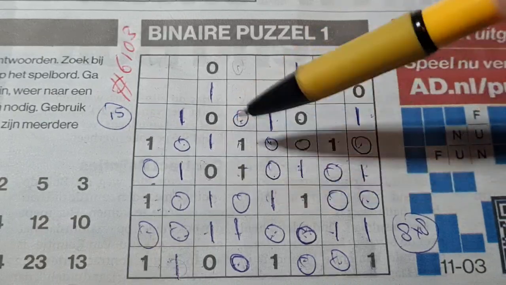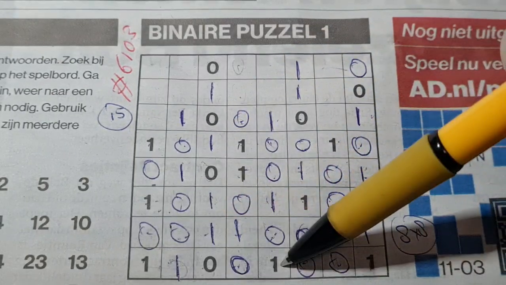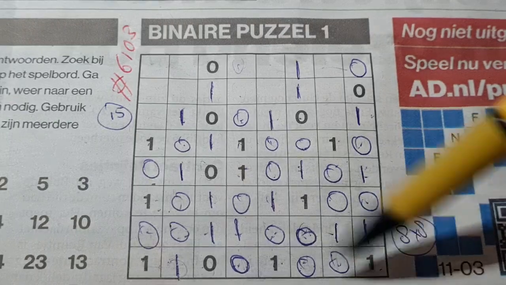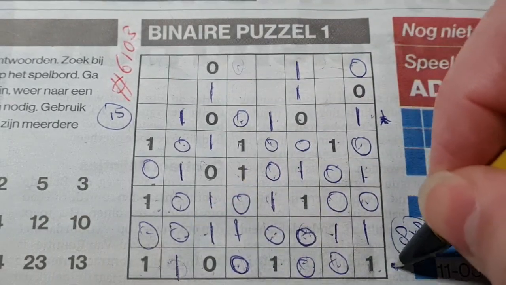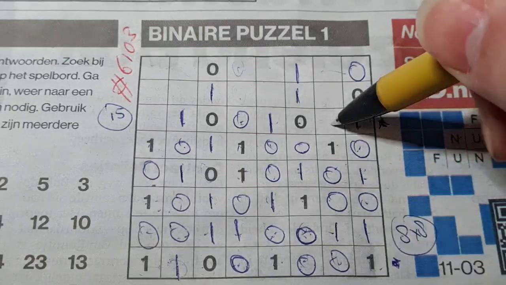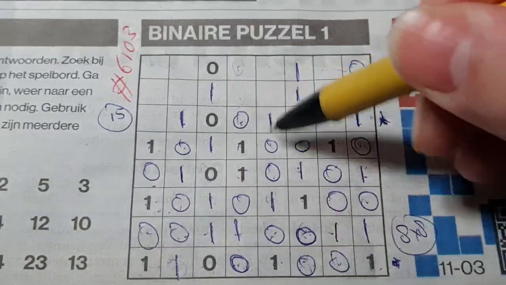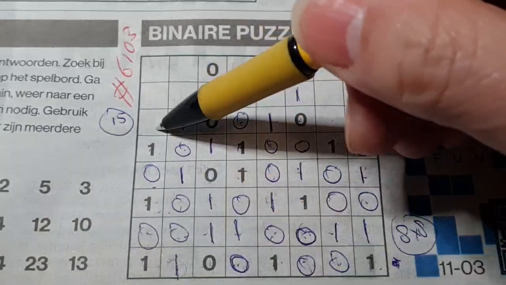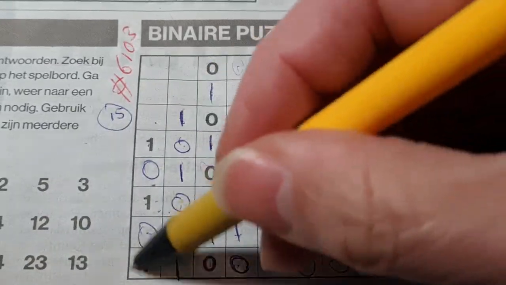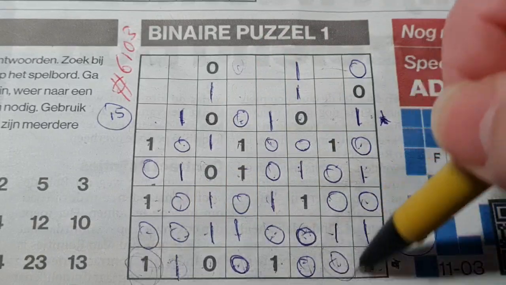Let me see. Here, 1001 here. This row and the last row. 1, 1, empty box. 1, 1, 1, empty box. So we need to switch these 2 digits.